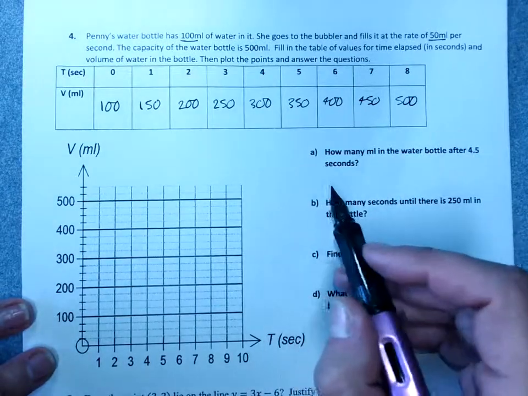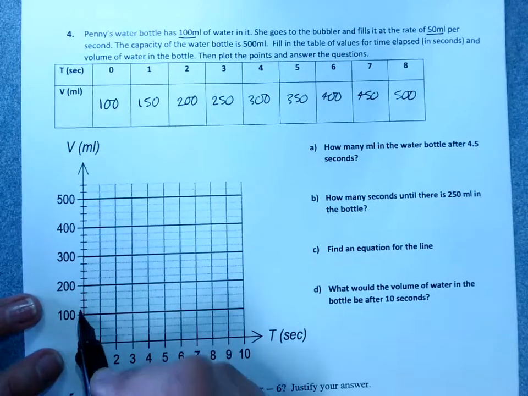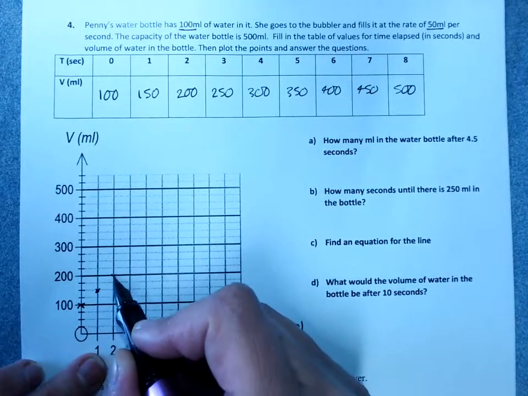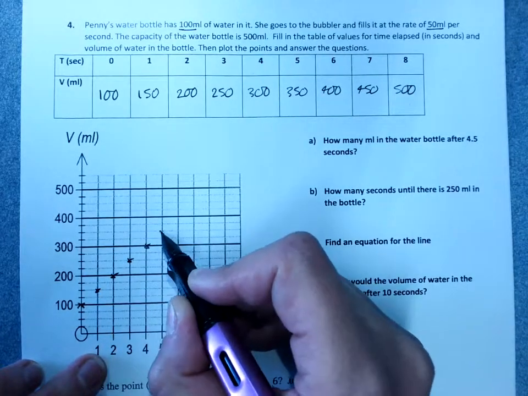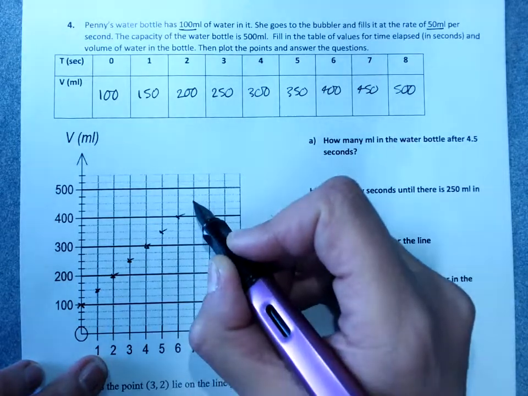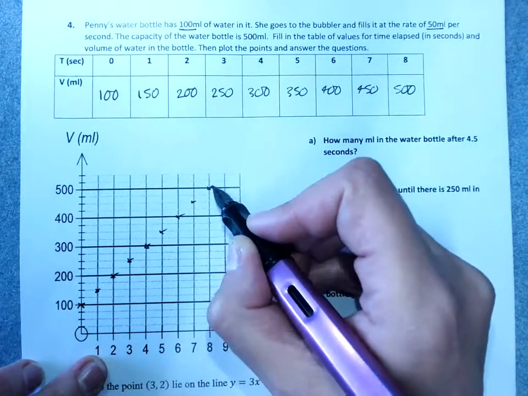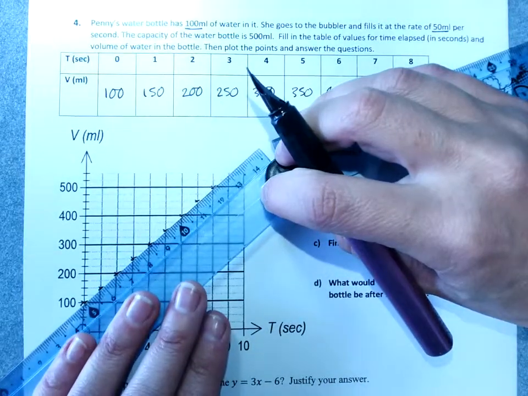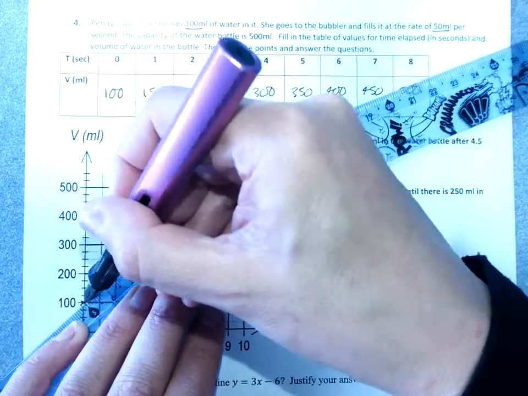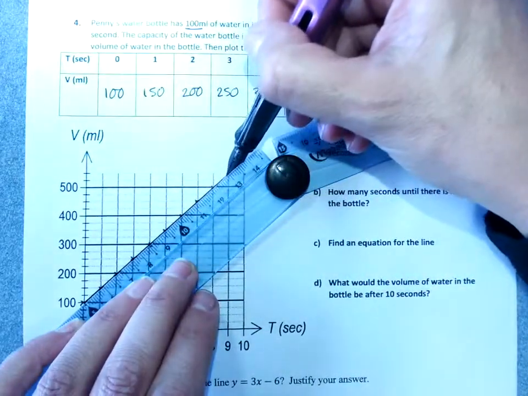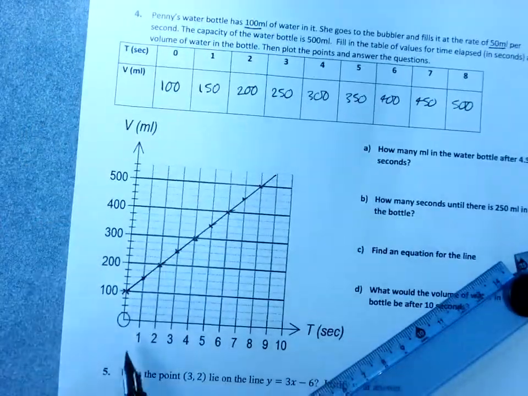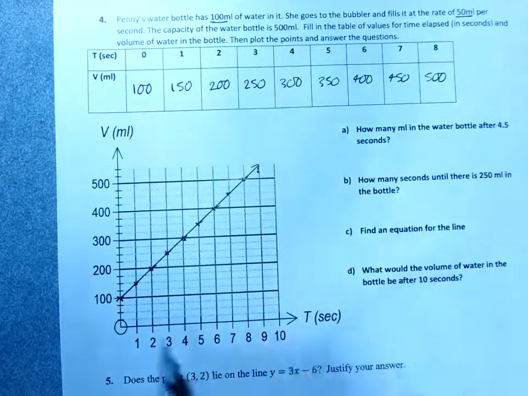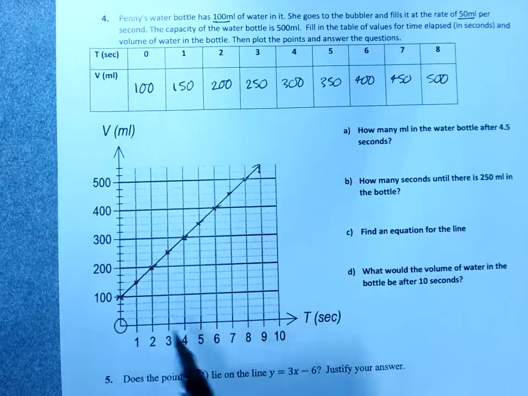All right, plot the points. 100, moving across 1, 150, 200, and put your line through it. Now normally I'd go across the axis here, but because time doesn't go back beyond 0, in a lot of real life situations, you just stay in the first quadrant.